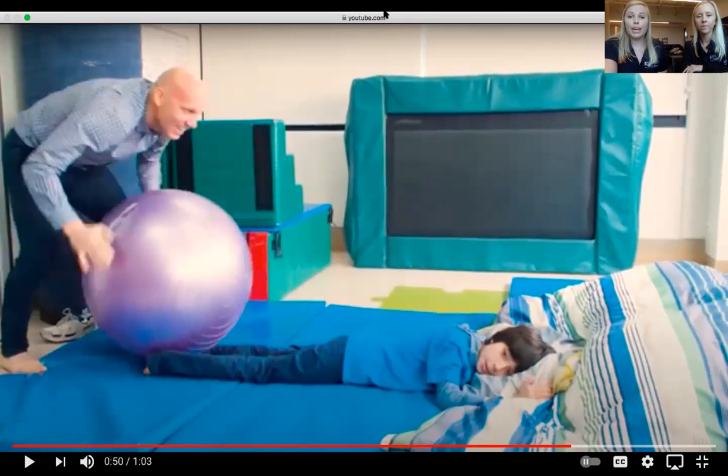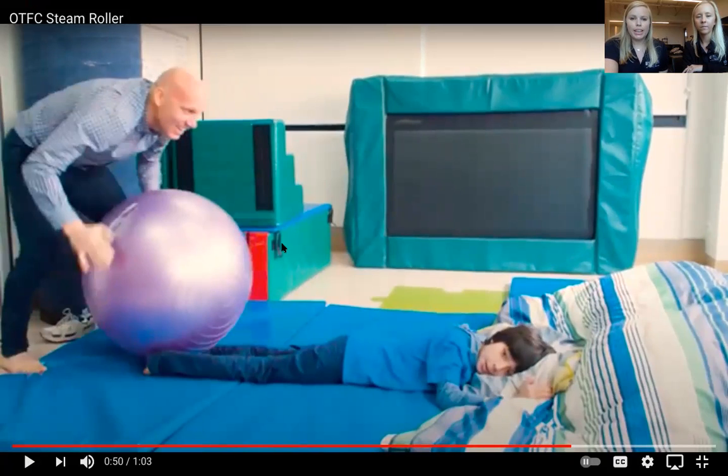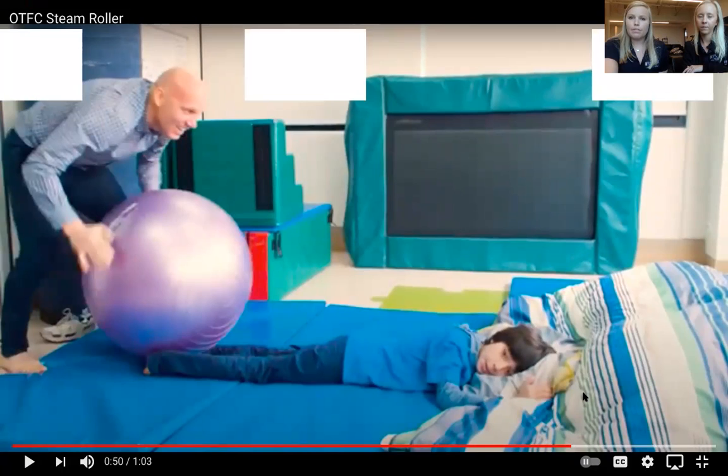All right, so he mentioned that they use the whole body because it's therapy personnel doing it, but for the purposes of this, we suggest that it just be your hands and not too much pressure.